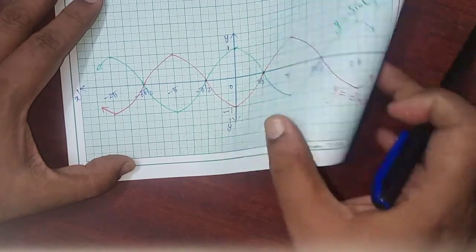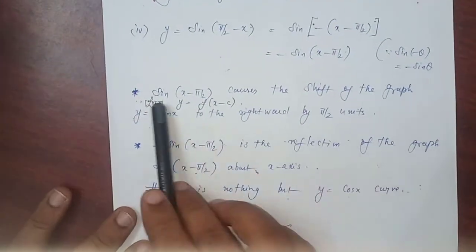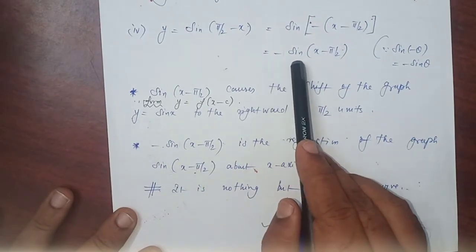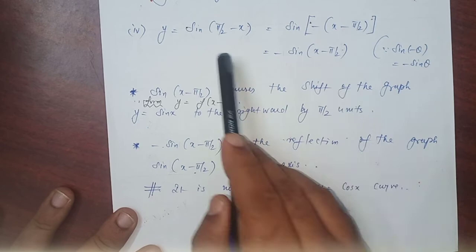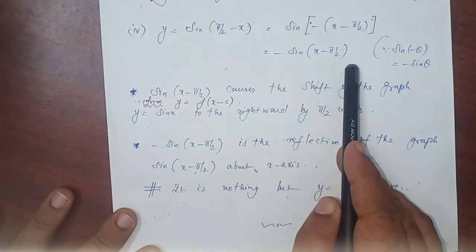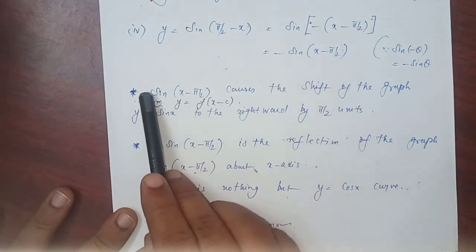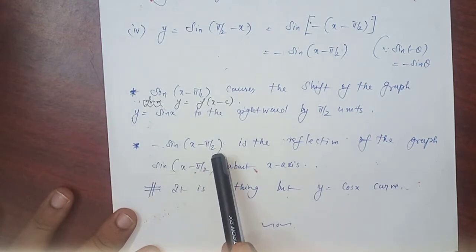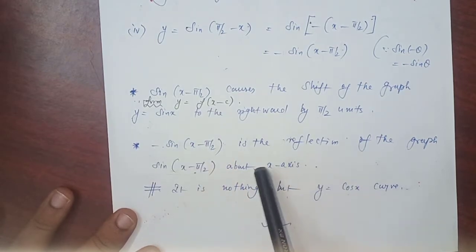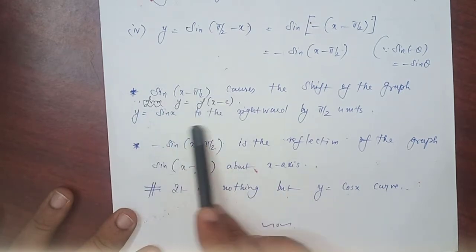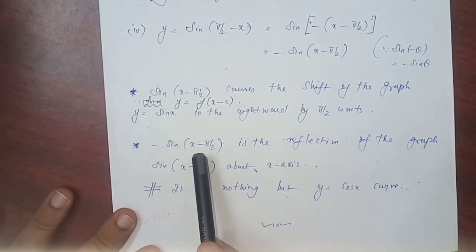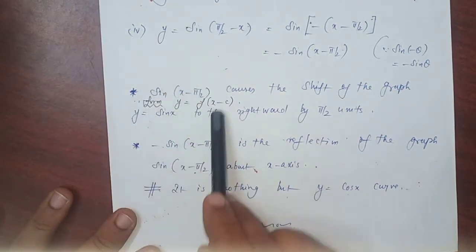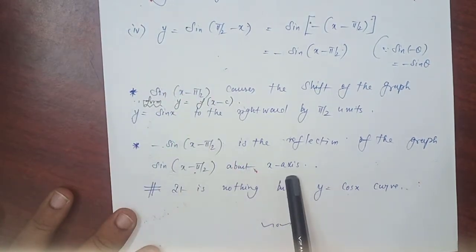Okay, now this part is over. Now we need minus sin of x minus pi by 2. Already we have discussed in the concept of reflection: if it is f of x, then minus f of x is the reflection of the graph f of x about the x axis.